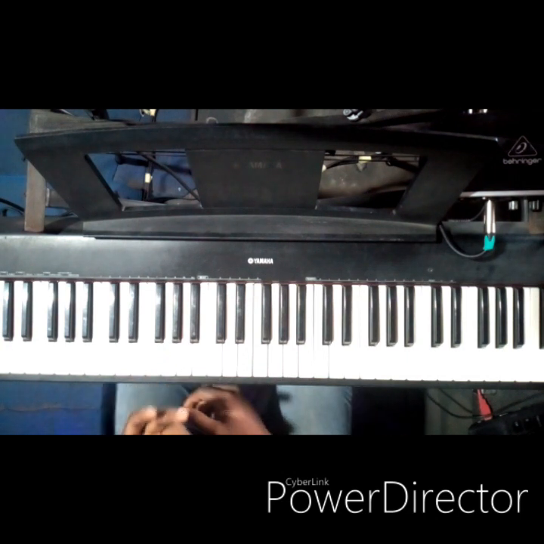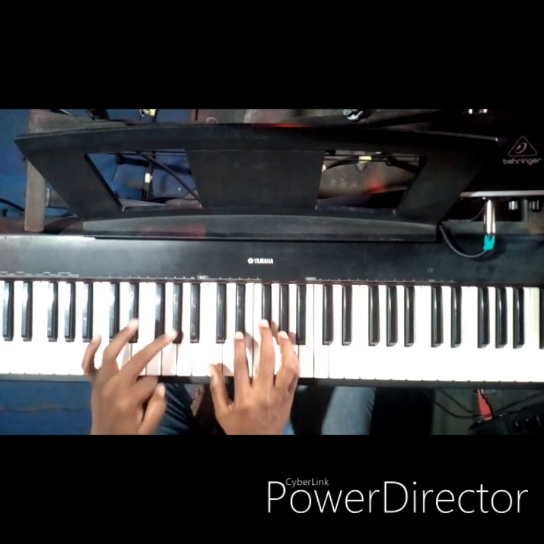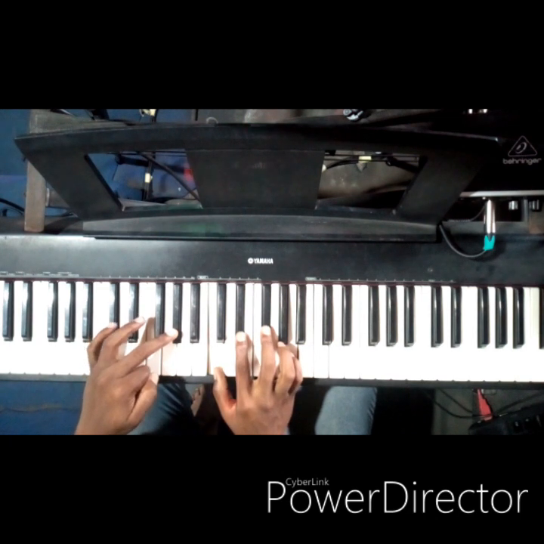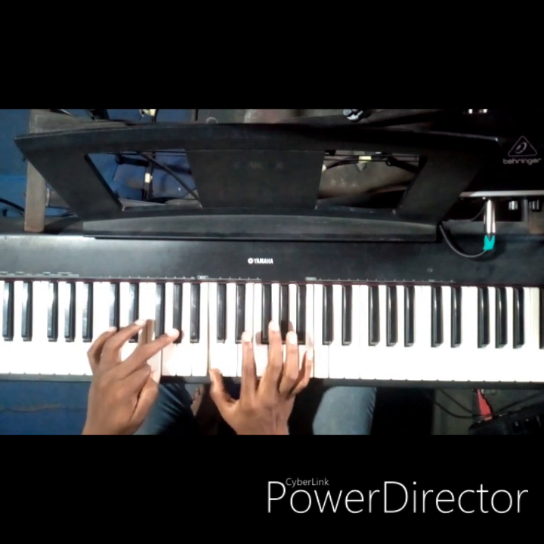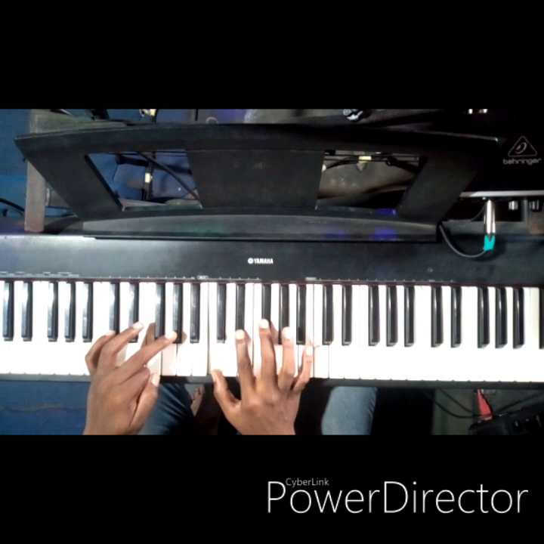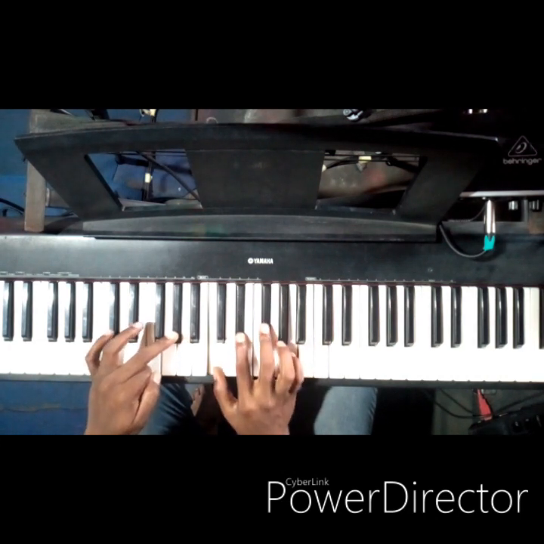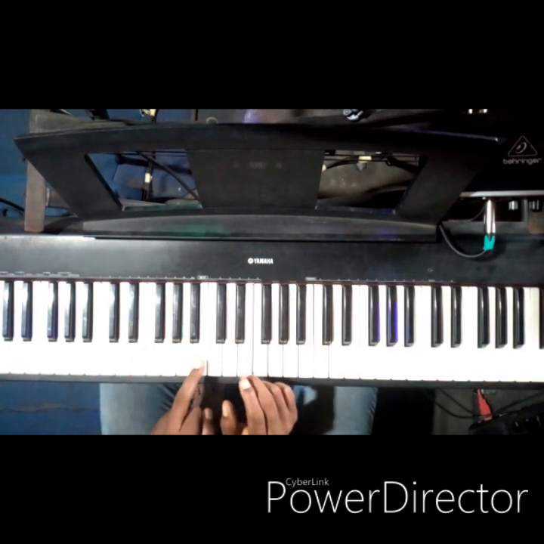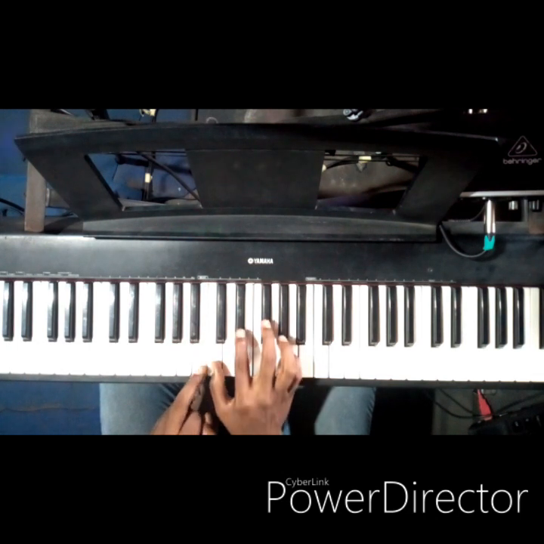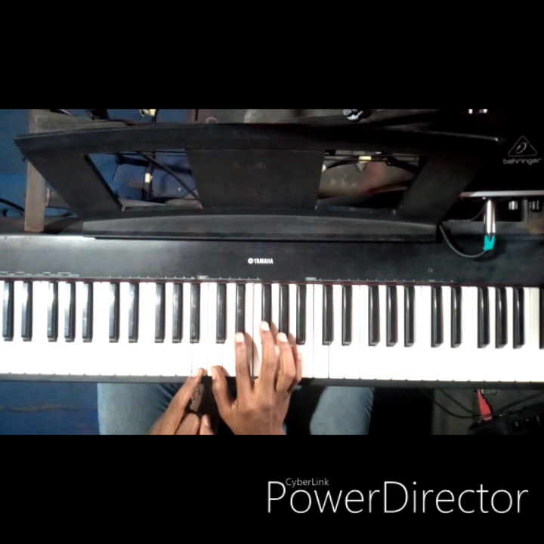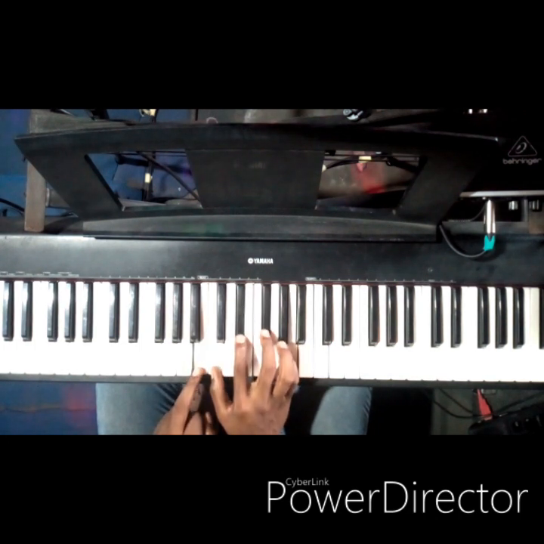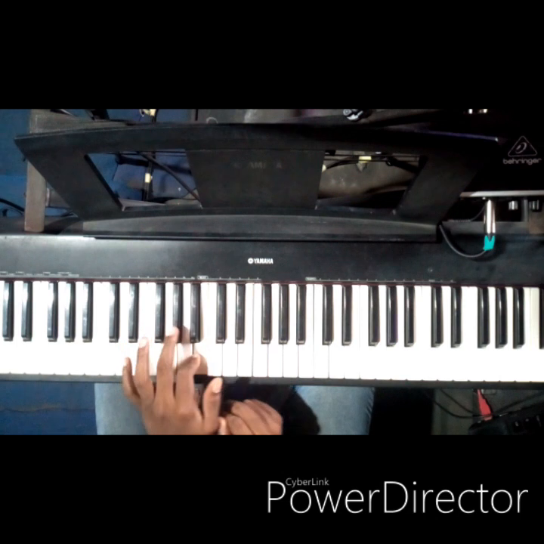In the key of A flat we have this. So this is the root, this is the third, this is the 5, this is the 7th, and this is the flat 9. In the key of B, we have this as the root. We have this as the flat 9. We have E flat as the third. We have G flat as the 5. And we have A as the 7. Same thing applies to all the other notes.